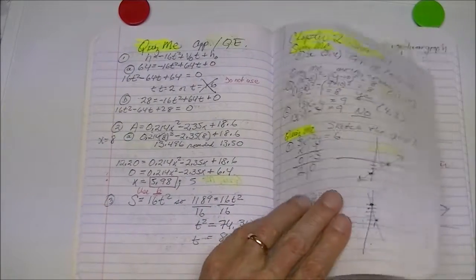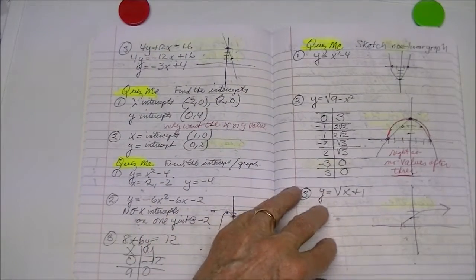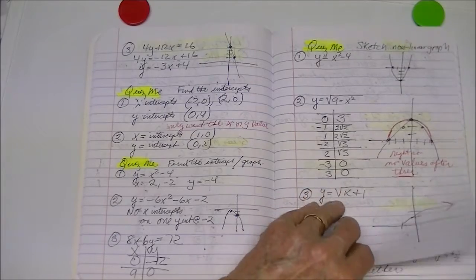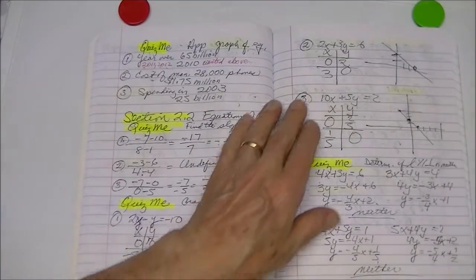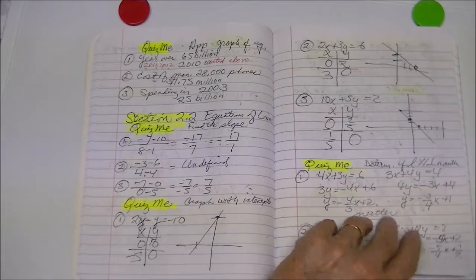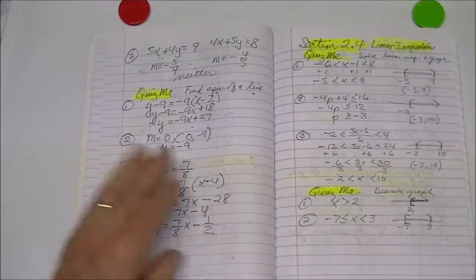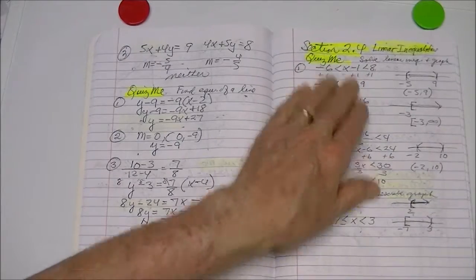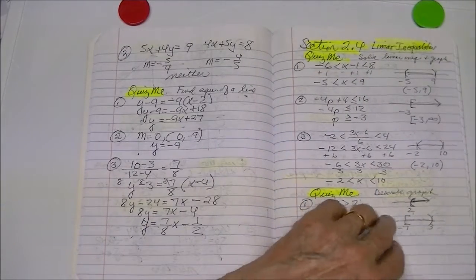And I'm just showing you some pages so you get an idea of what I've included and what a homework log might look like. We do some graphing, we do T-charts, we do inequalities. I've labeled that, we're in chapter 2 already.